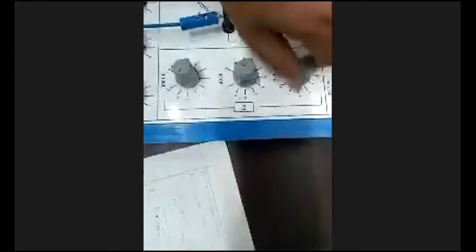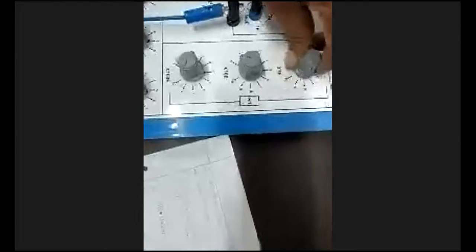Only 1 is there. So 1 into 1. So 8 into 100, that is 800 plus 01. It is nothing but 801. R1 equals 801.